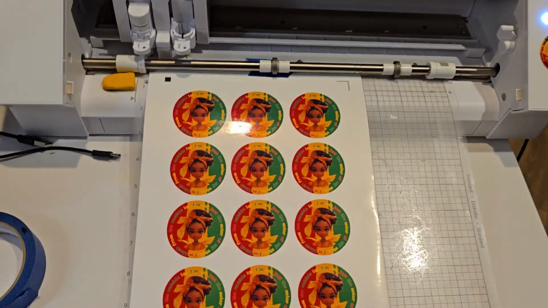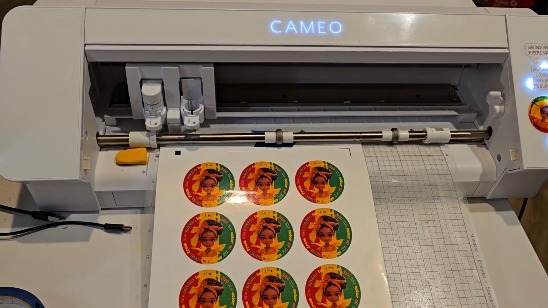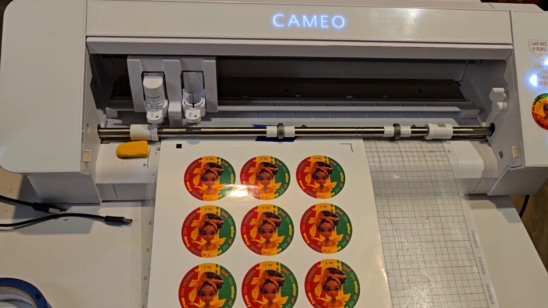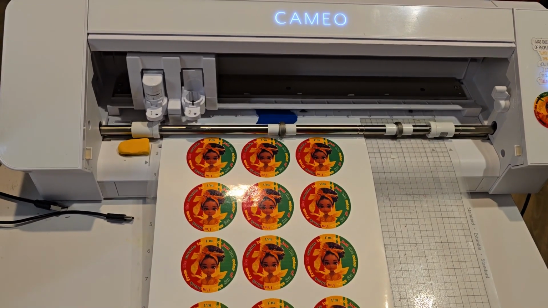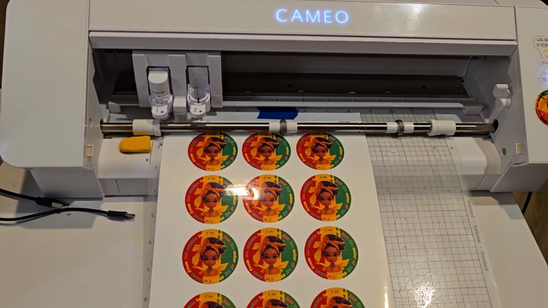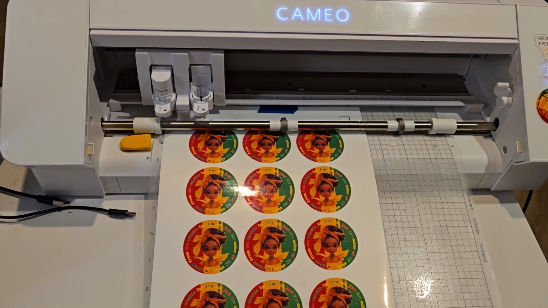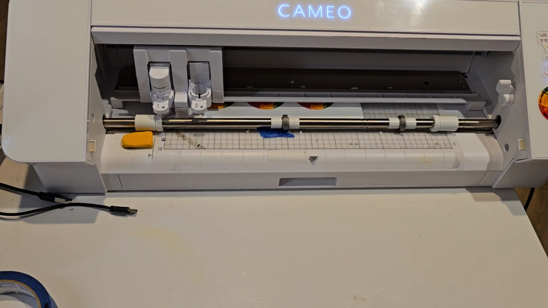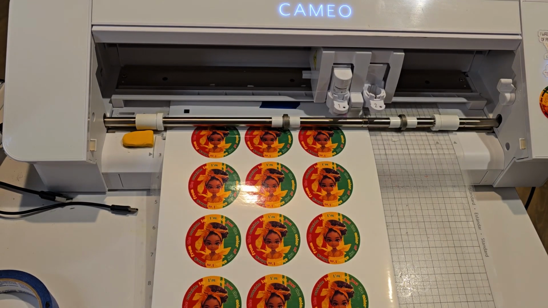All right, we're ready to rock and roll. So I'm going to go ahead and hit send on my Cameo Studio 5. And I'm going to let you see that it's going to start to cut. It's looking for the sensor marks to know where to place the cuts.